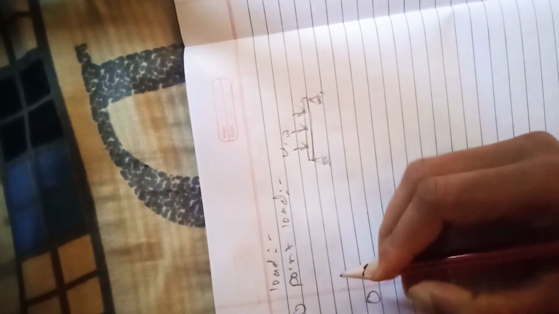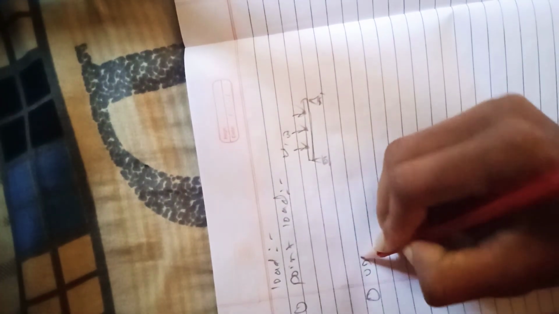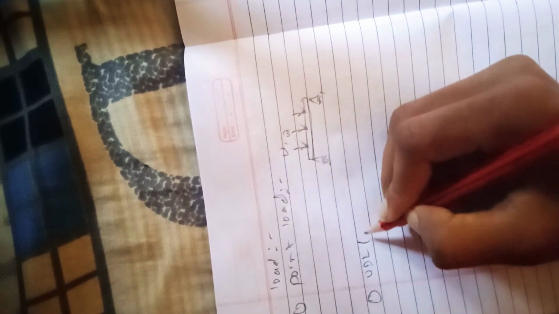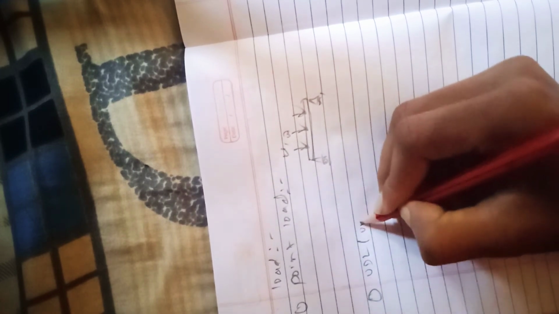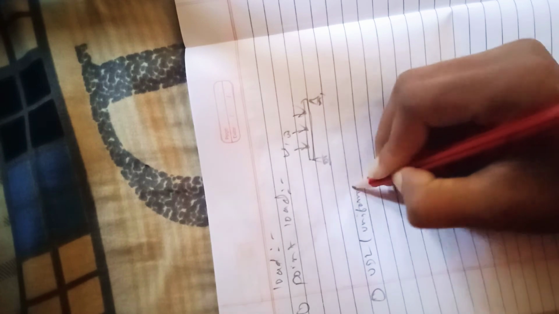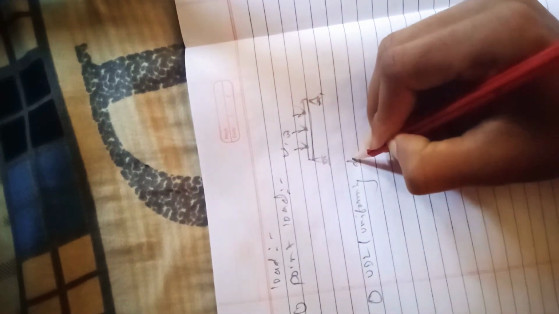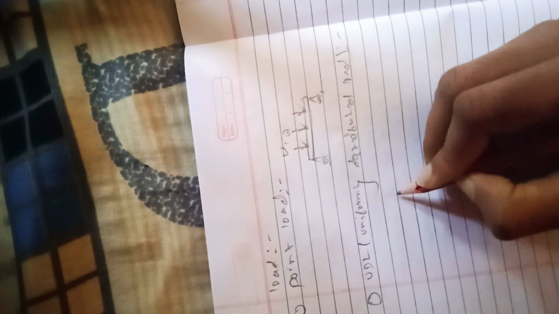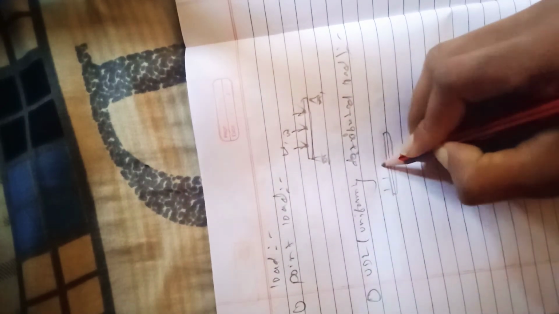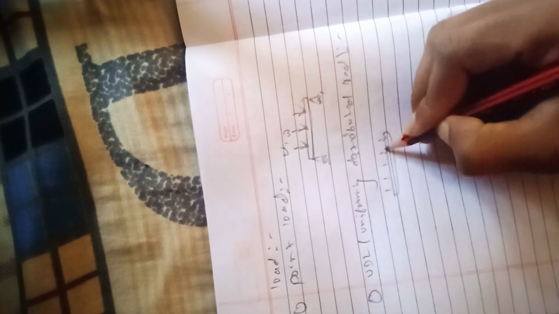The second one is UDL, uniformly distributed load. It means that the same load acts throughout the beam.